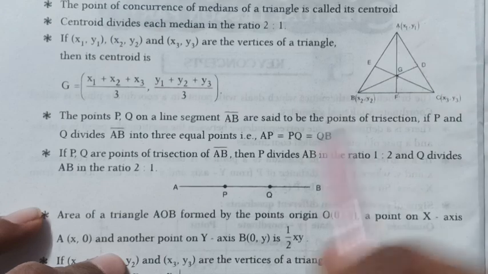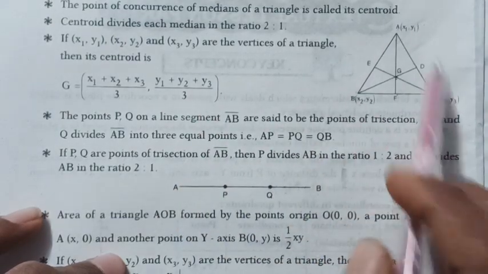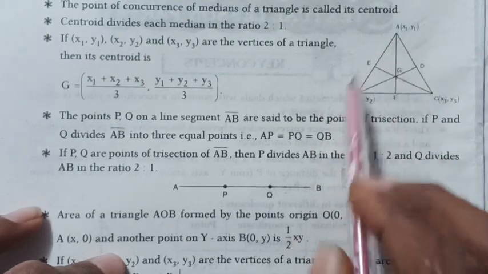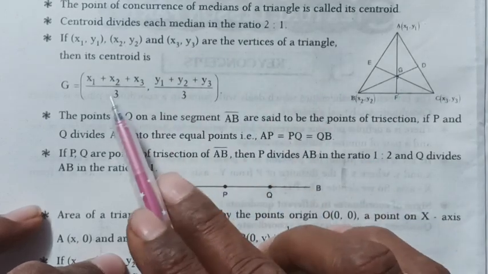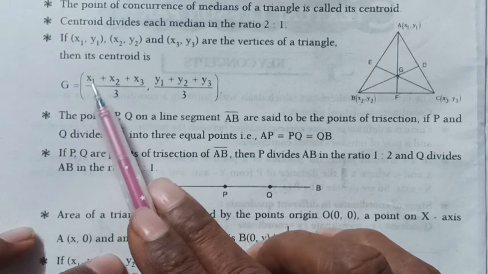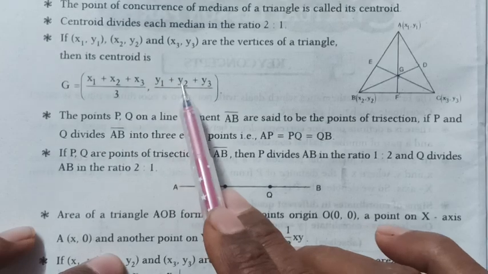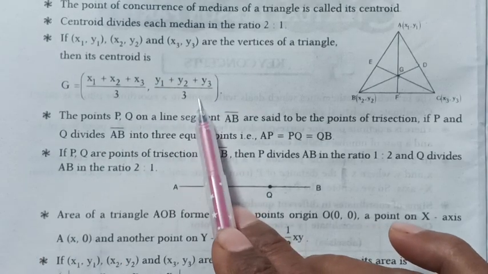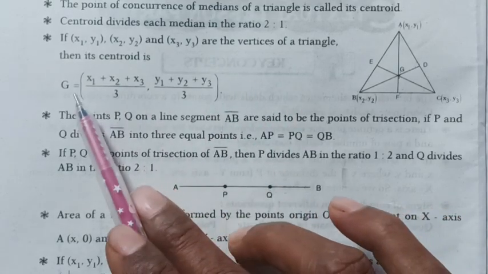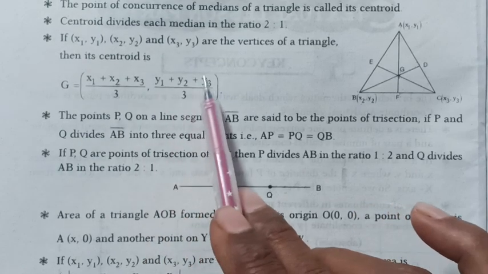If (x1, y1), (x2, y2), (x3, y3) are the vertices of triangle ABC, then its centroid is given by the formula C equals ((x1 plus x2 plus x3)/3, (y1 plus y2 plus y3)/3). This is the centroid of a triangle. To find the centroid of a triangle, you should use this formula.